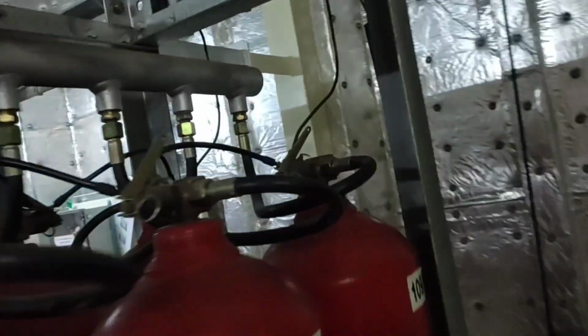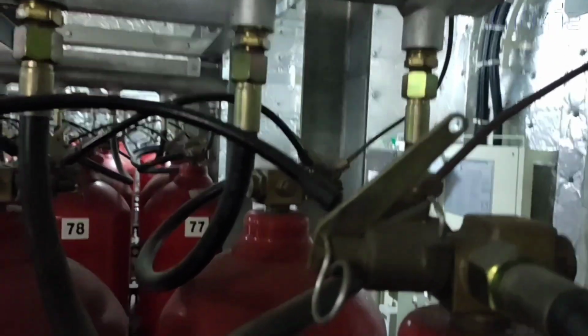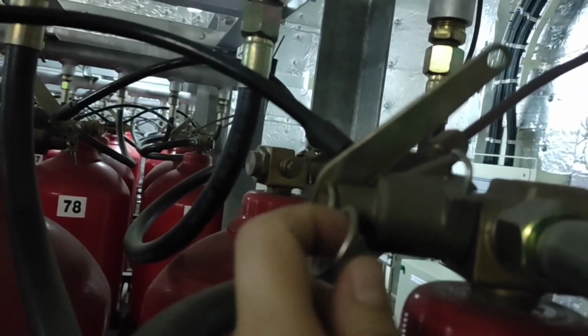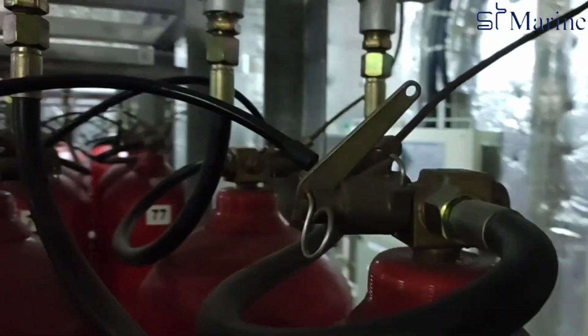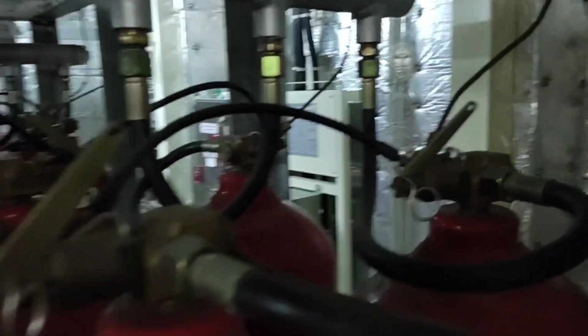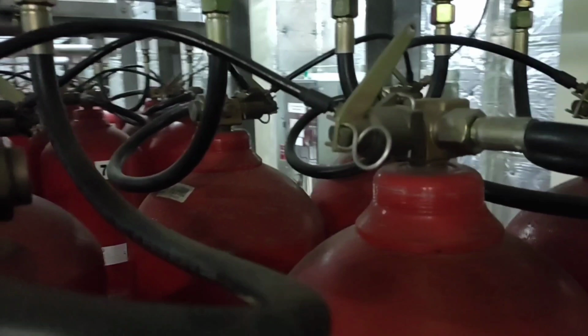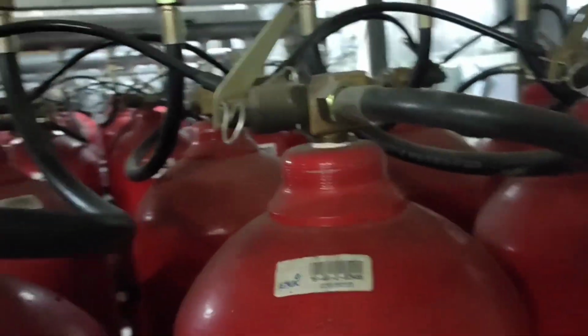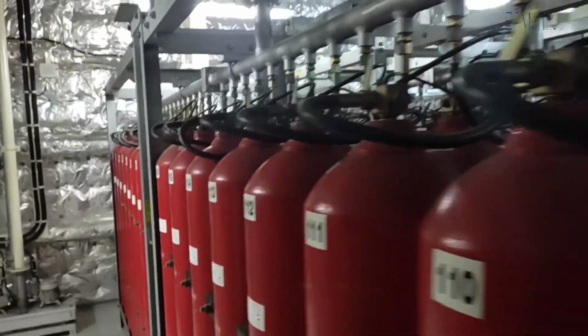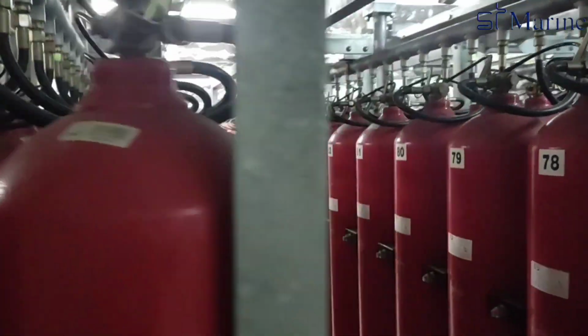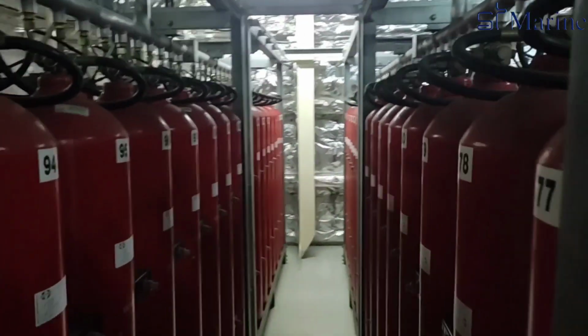Instead of discharging manually, you have to close these two-way valves. Here you can see the cylinders and this tail valve, and in total we have 124 cylinders. In case of fire in the engine rooms, we can discharge all 124 cylinders within 2 minutes.